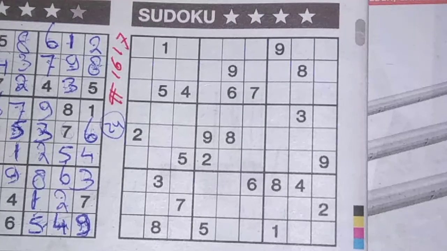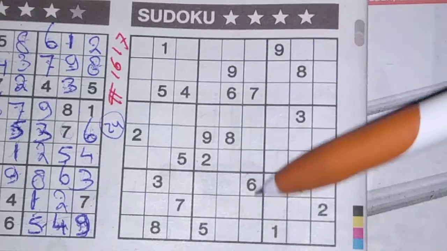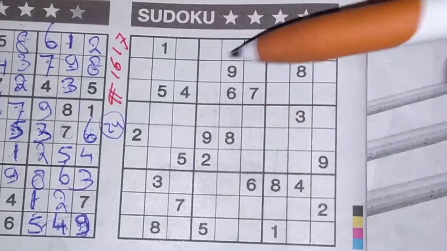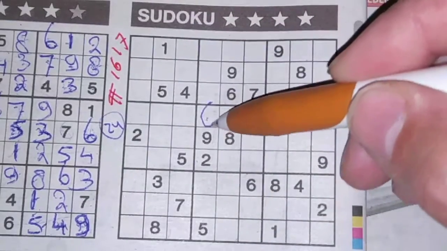Let me scan this. I see here one number 6 in this column, 6 in the middle column. So the column next, the only place for the 6 should be there.